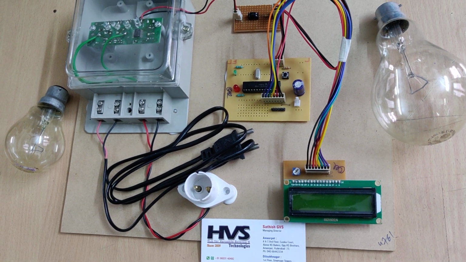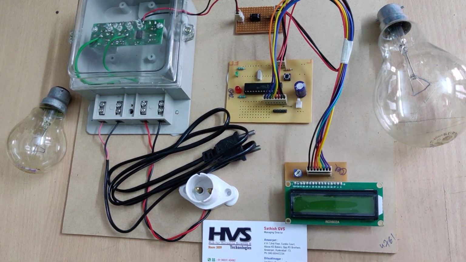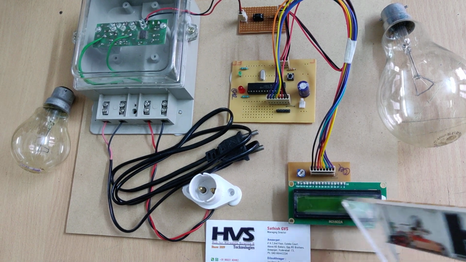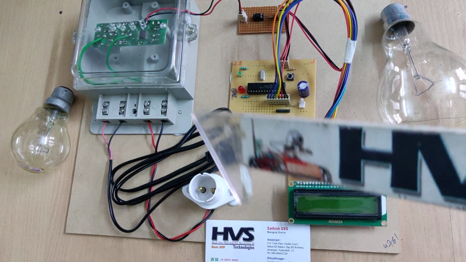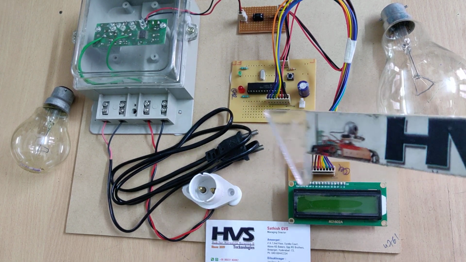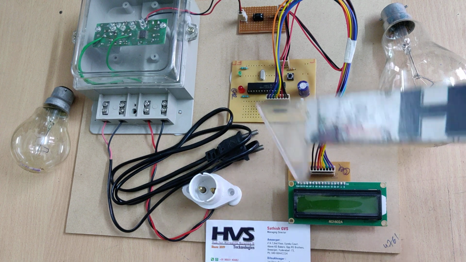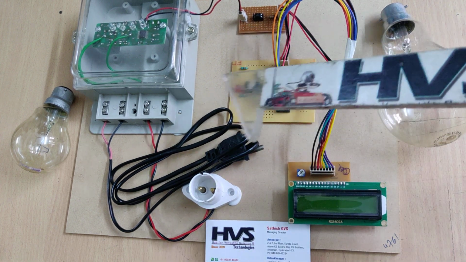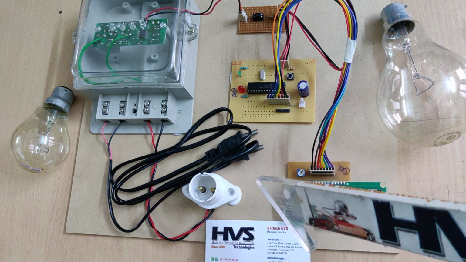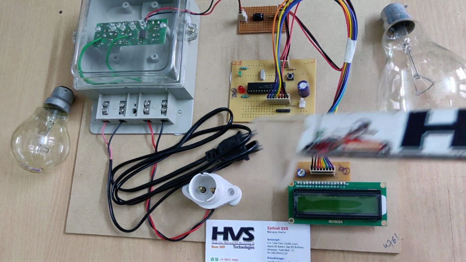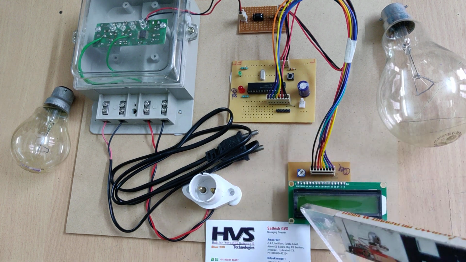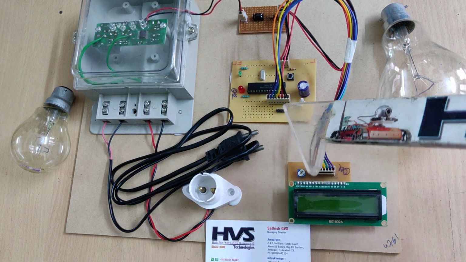Welcome to the project demonstration of energy meter based load calculation with minimum, maximum and average displaying on a 16x2 LCD screen. Here we are going to calculate the load if we run that particular load for 10 minutes, 1 hour, or half an hour in duration. The system will calculate how much load was consumed by the particular load, like the minimum value and maximum value, and also the average load over the duration. That will be displayed on this LCD in terms of kilowatts.